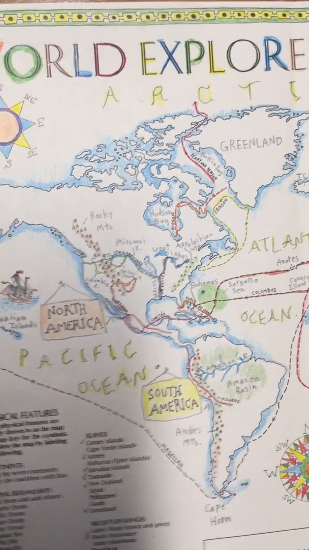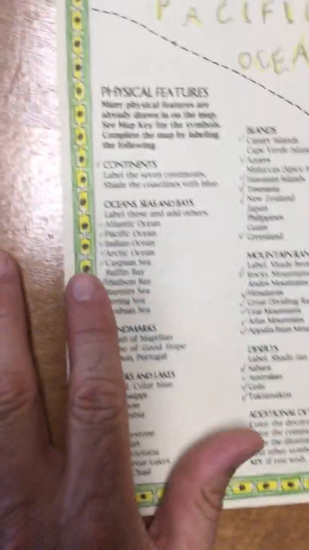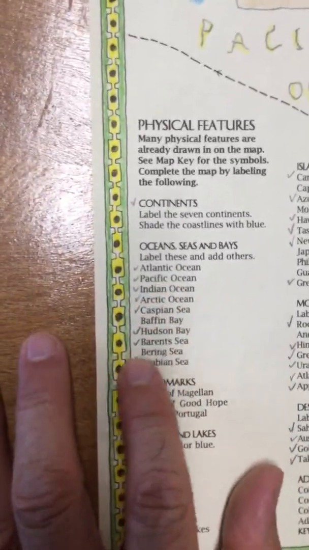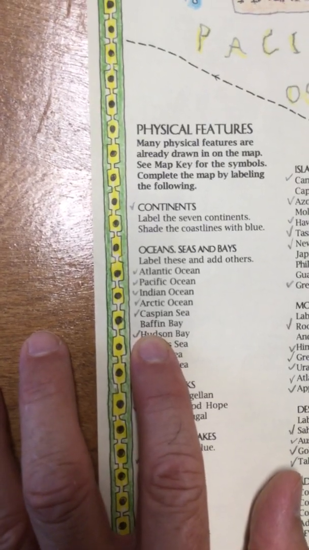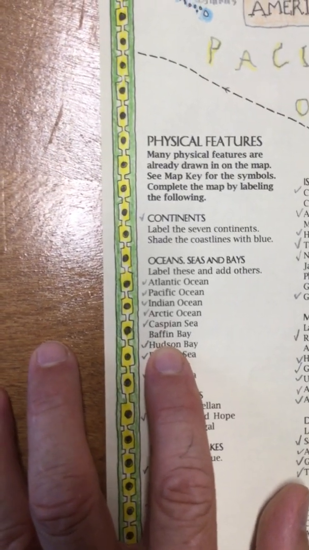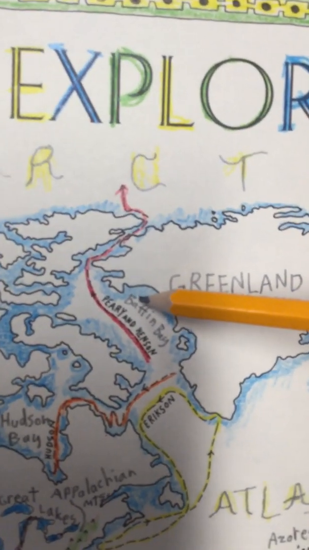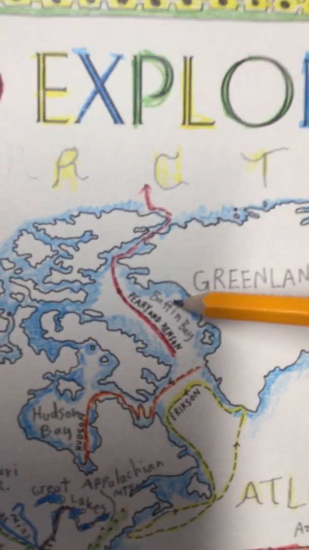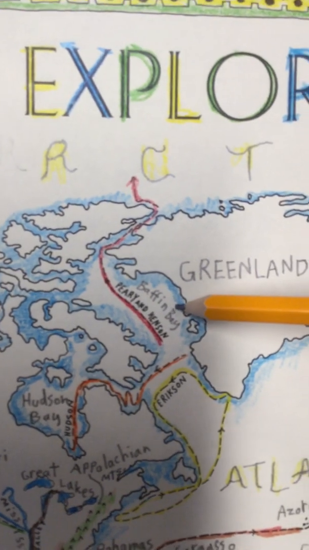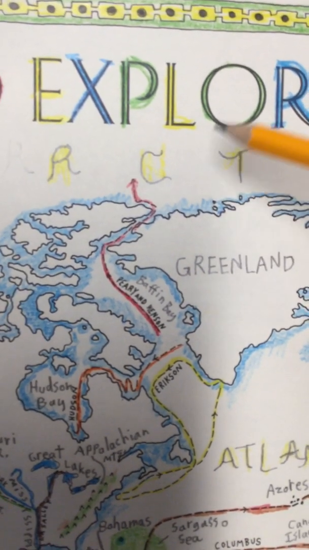So let's check bodies of water first of all. The first one that we haven't checked off is Baffin Bay, and that is right next to Greenland right here. You can see I've already labeled it B-A-F-F-I-N Bay, Baffin Bay.